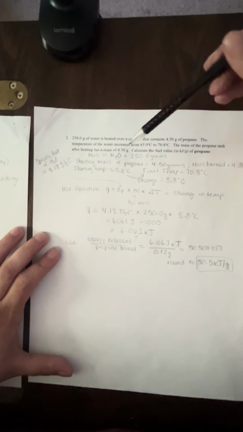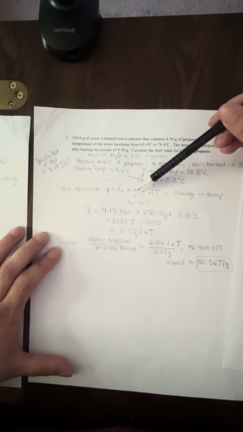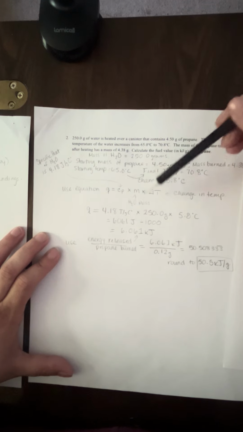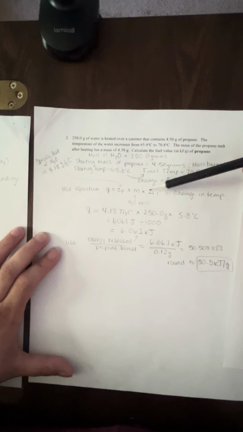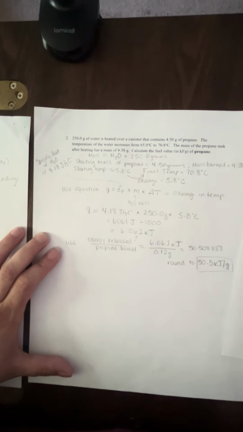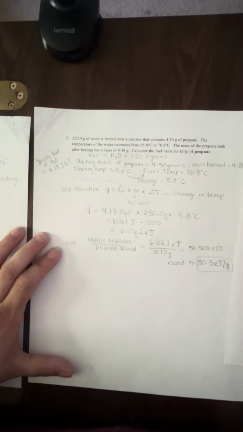We know that because we have the mass of H2O, so water is what we're using here. We multiply that by the mass of the water, which is 250 grams, and then by the change in temperature, which we have down here, 5.8 degrees Celsius.